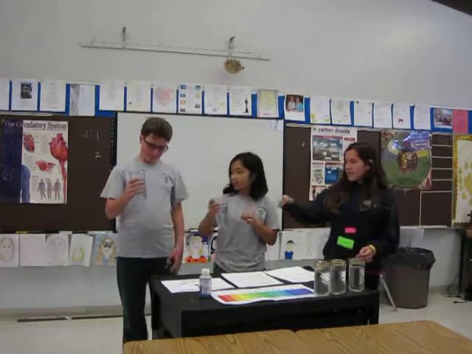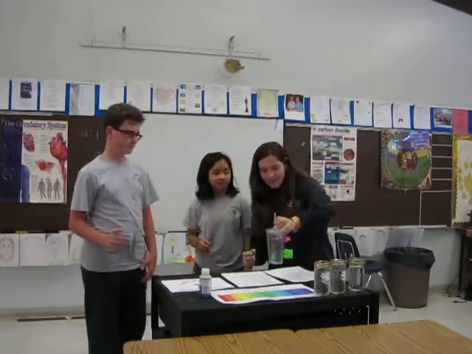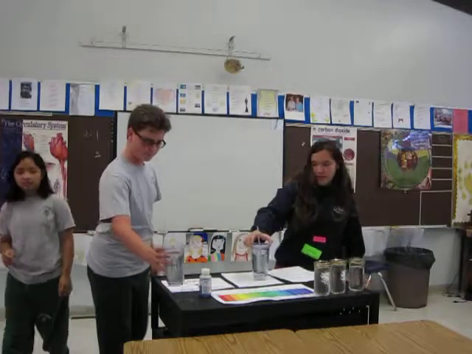Okay, so as you can see, they've turned a little less blue. They're more like a greenish color now, so they're more acidified.